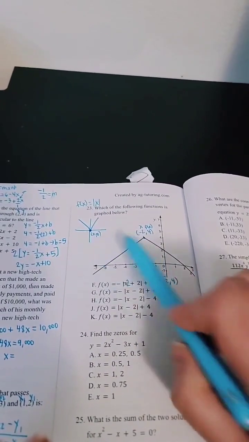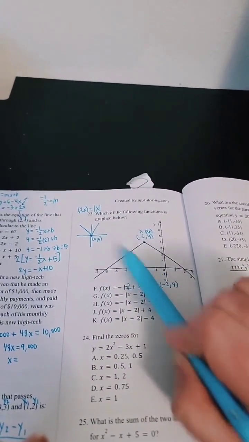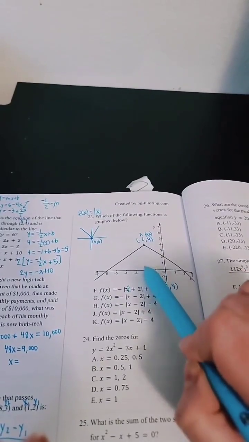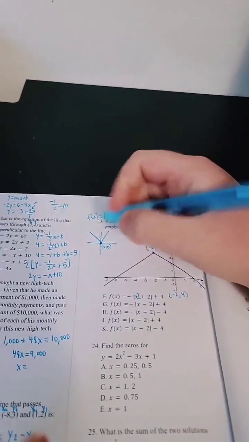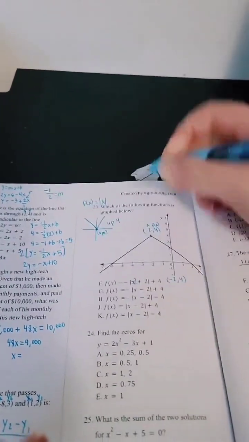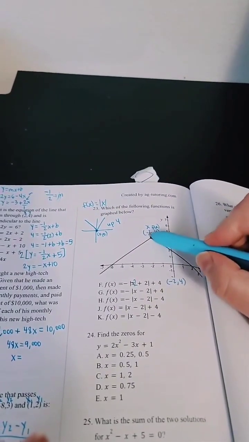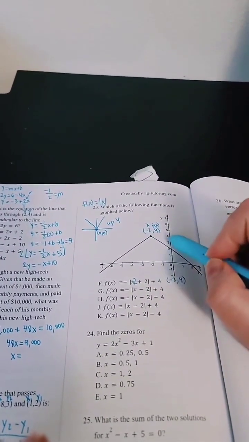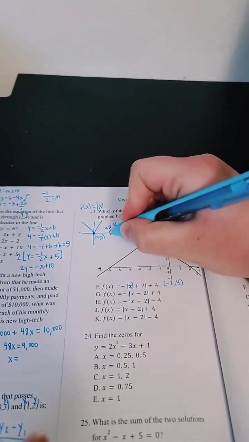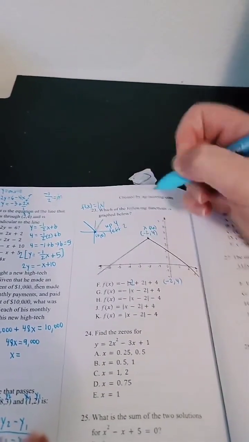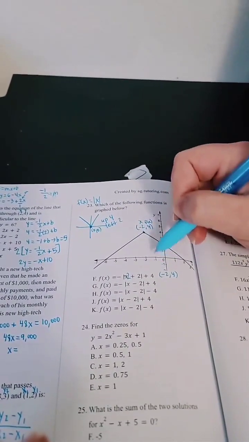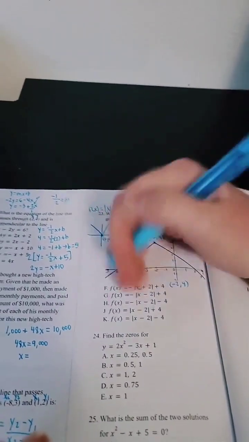Well, they definitely went up by some. If you look at the vertex, it goes up by 4. And then if you look at the new x for the vertex, they're going to the left by 2. So it's up 4, left 2, and then they have a reflection, which is like they flip it over an axis.